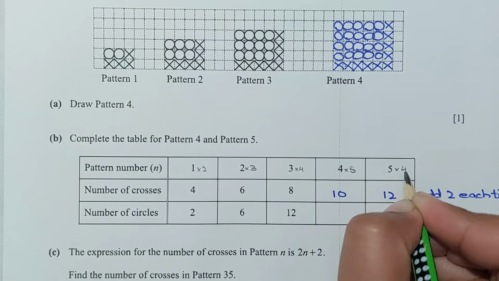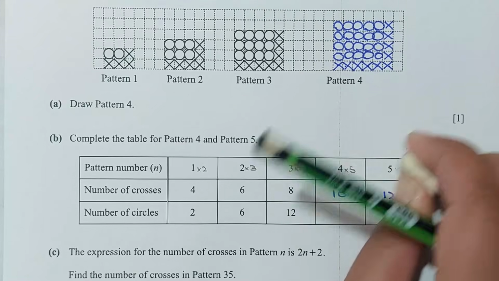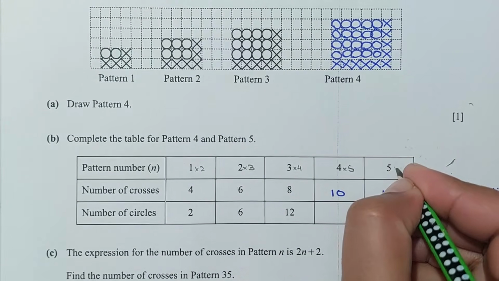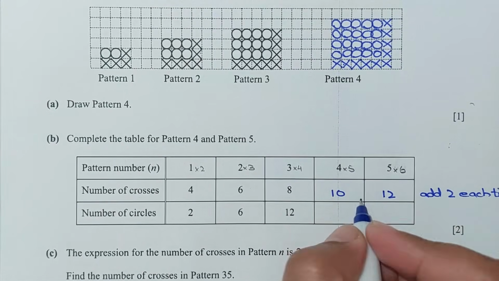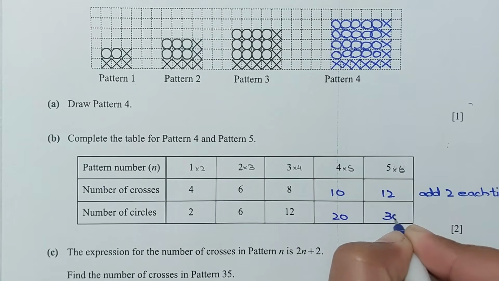Sorry, it's not 4, it becomes 6, because the number is increasing: 2, 3, 4, 5, and this becomes 6. So this is 5 times 4 is 20, and 3 times 6 is 30.